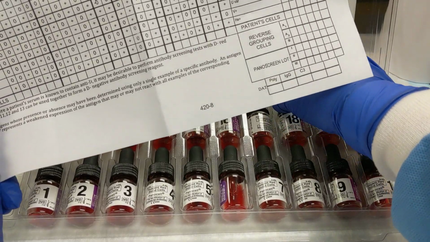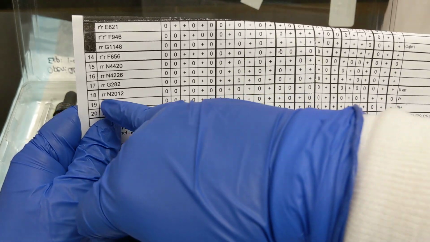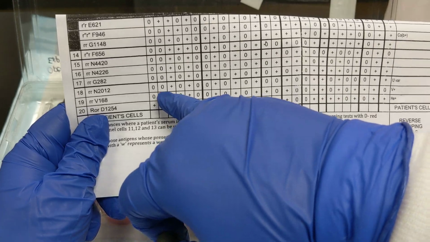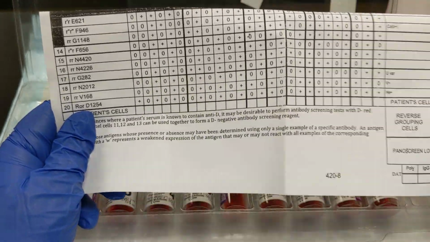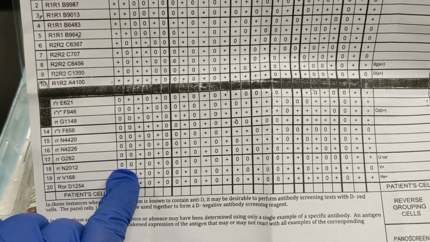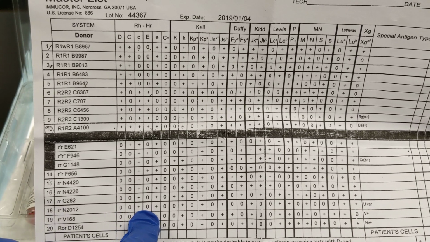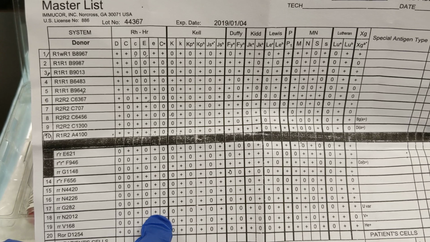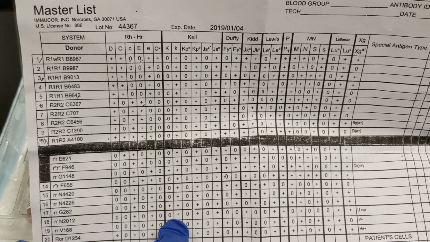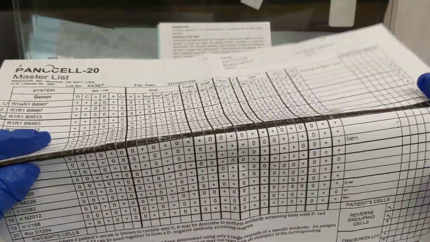But again, let's take cell number 18, for example. You come down to number 18. It's a little r, that's its donor number. They're negative for D, negative for big C, positive for little c, negative for big E, positive for little e, negative for CW, negative for Kel, positive for little k, and so forth down the line. So I hope that helps explain what these are.